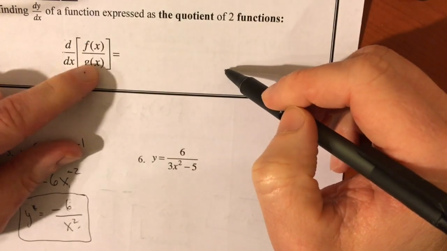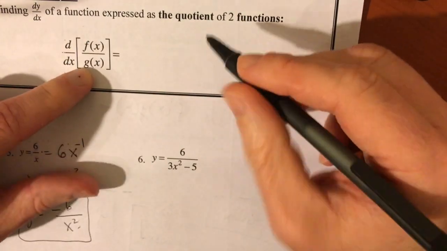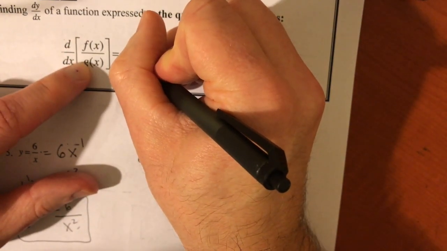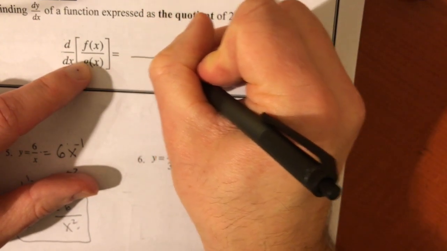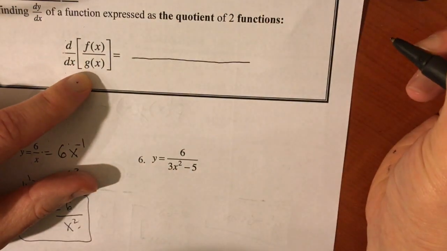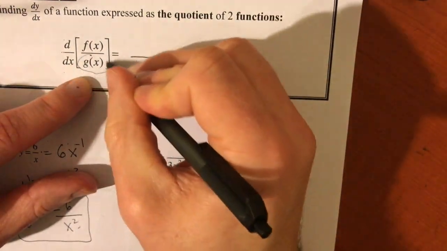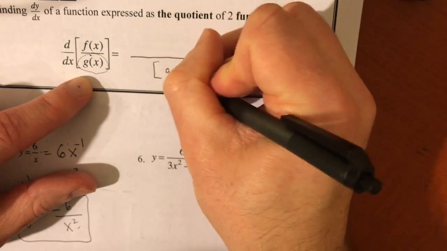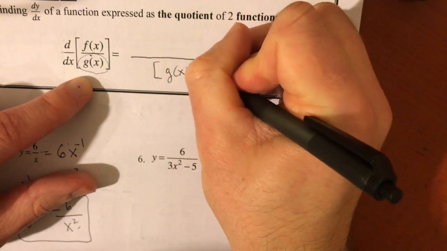If you are doing the derivative of f of x over g of x, the result of the derivative of a fraction is going to be a fraction. It's going to be a big fraction. Yeah, it's a fun rule. And whatever your denominator is, it's actually that same denominator squared.